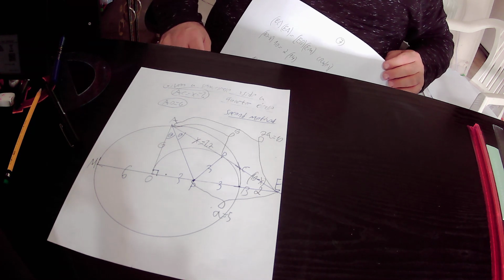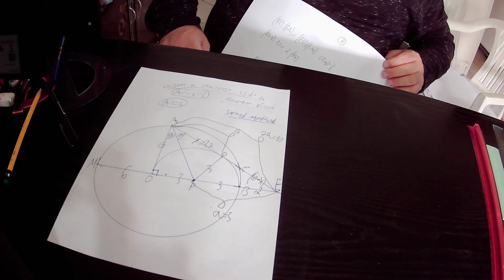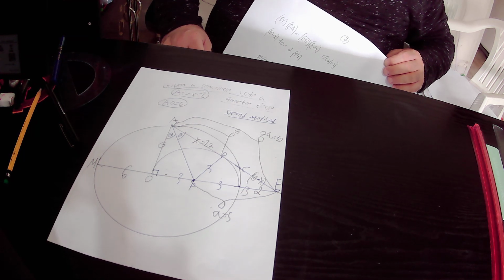Okay, so in both methods we arrive at the same answer for the value of line segment x, that is to say it is equal to 7.2 units.